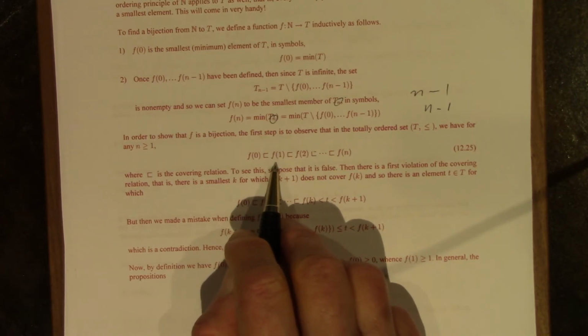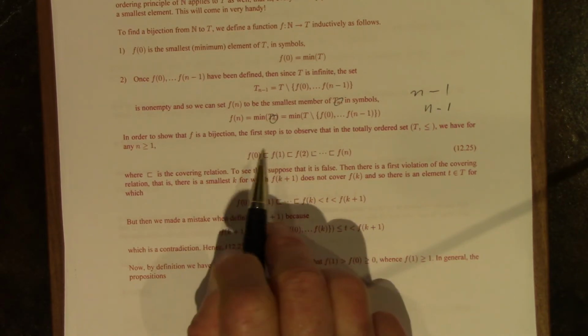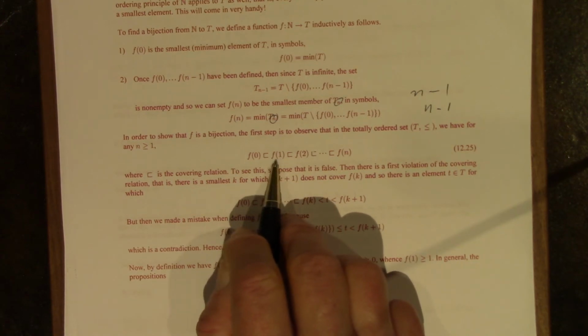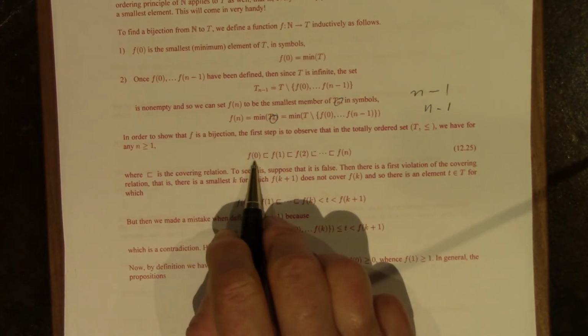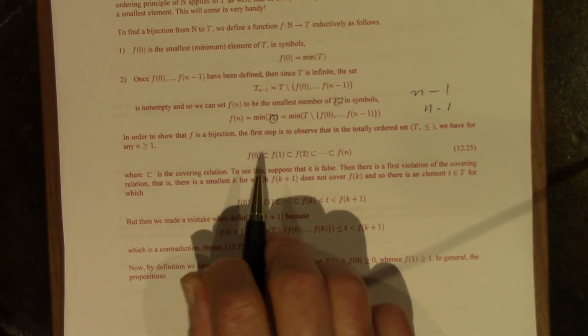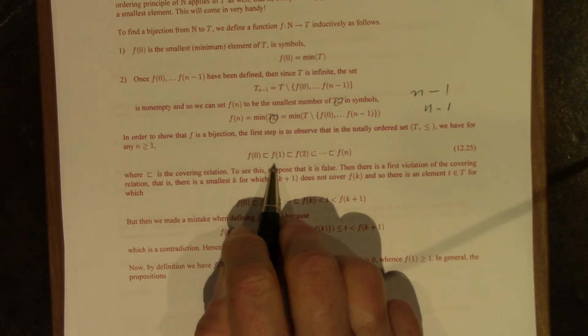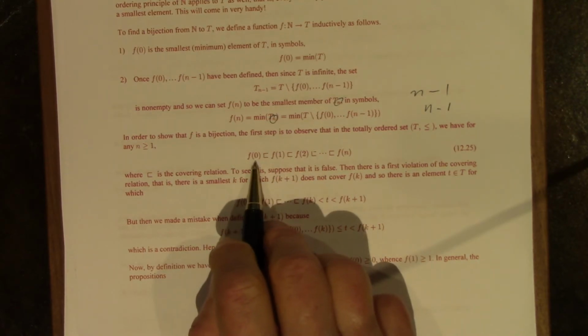An element b covers an element a if b is bigger than a and there's nothing in between. So f(1) is bigger than f(0) because f(1) comes by taking the smallest element in T other than f(0). So I hate to say this, but I'll say it informally: f(1) is the second smallest element in T. So it covers the smallest element.